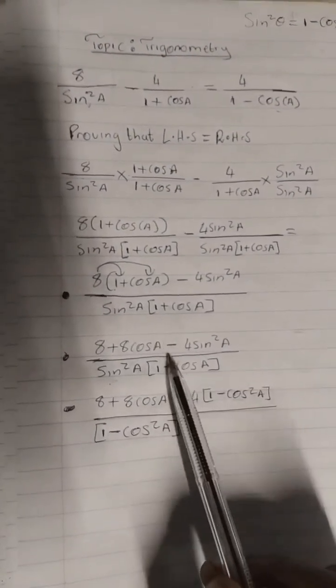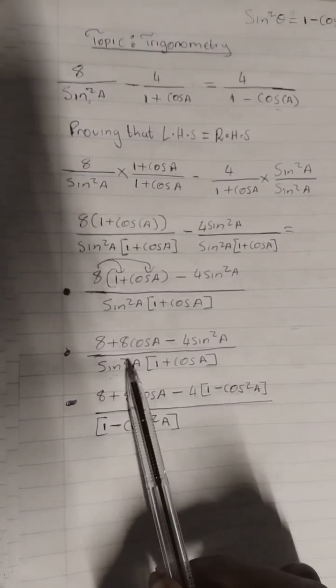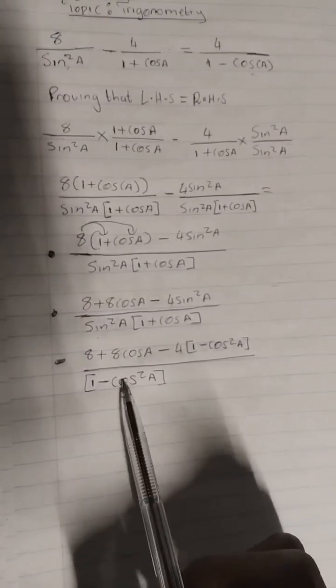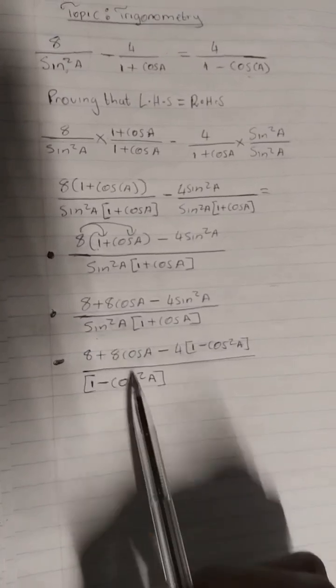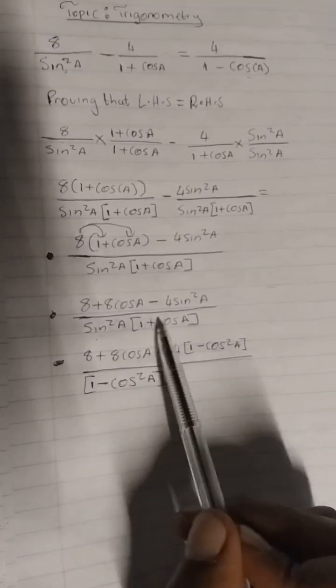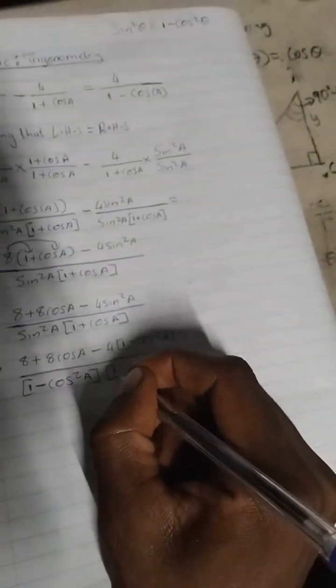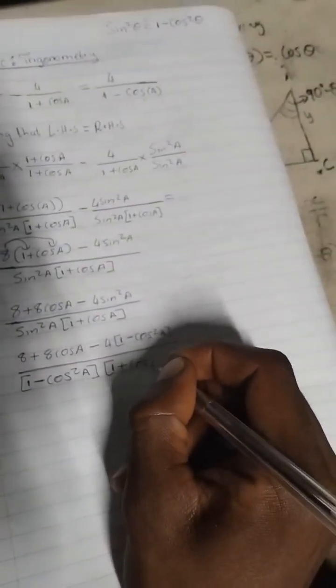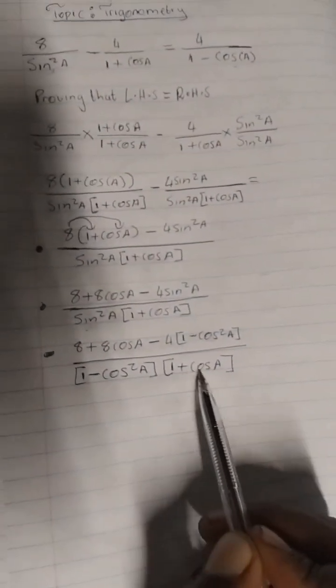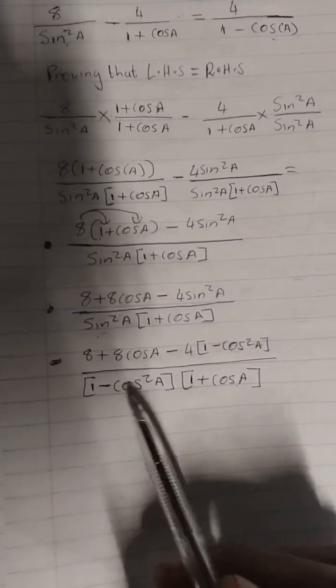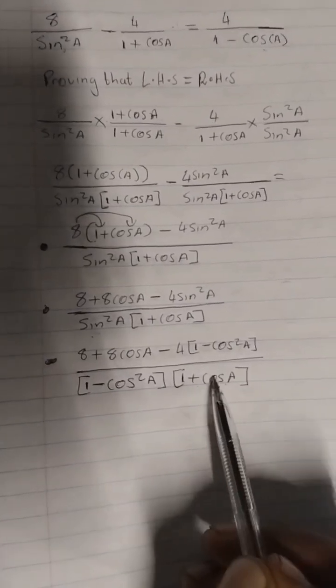So now I will just have this changed into that, and I will have this, not forgotten, 1 plus cos A. You see here now I'm having 1 plus cos A, and I'm having everything in terms of cos.